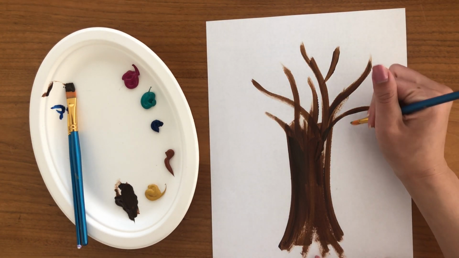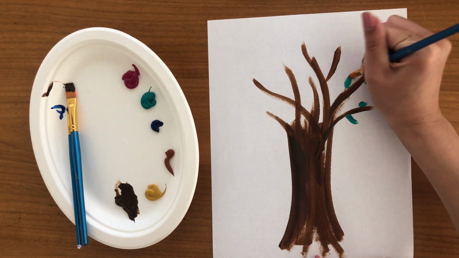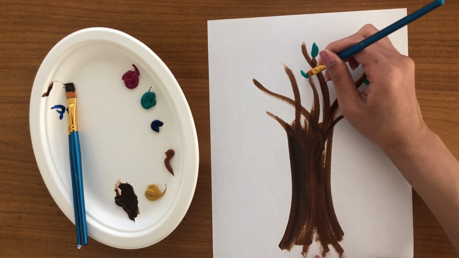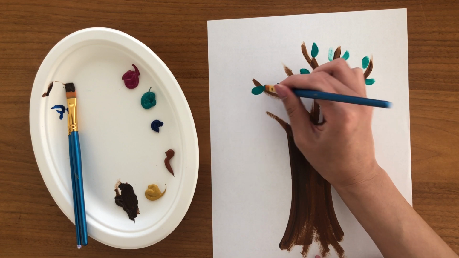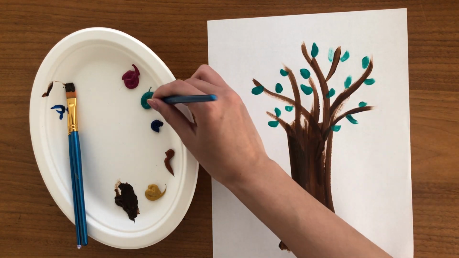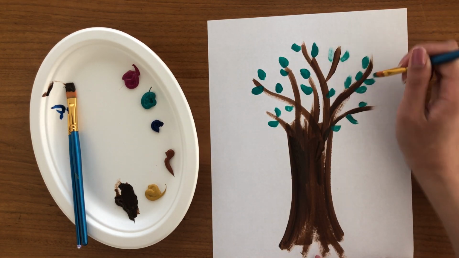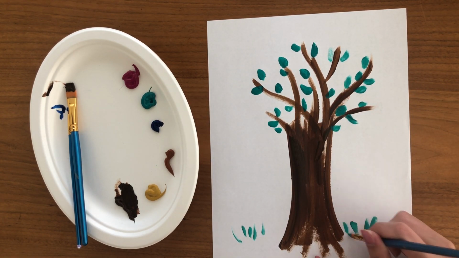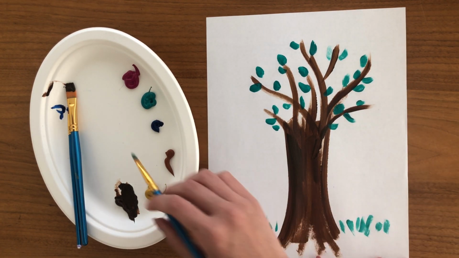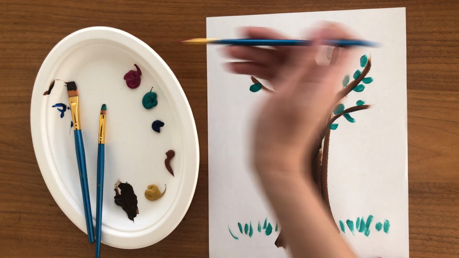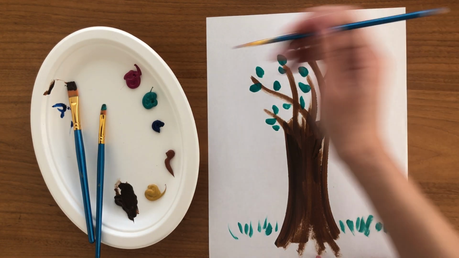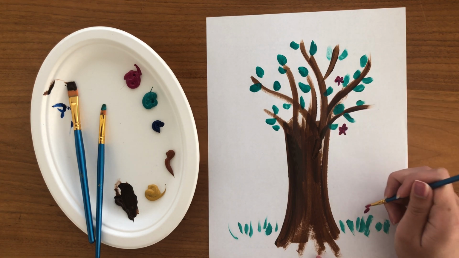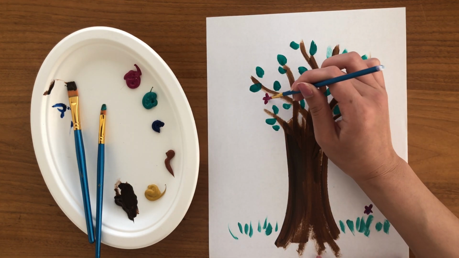For this next season, we're going to start adding green leaves to all of the branches on our trees. I'm using just a brush and paint, but you can use leaves from outside if you want to collect them with a parent or guardian. You can also use some green pom-poms or green beads. I'm adding some grass. Also, the flowers are starting to bloom, so we can start adding pink flowers, purple flowers, whatever color you guys like.